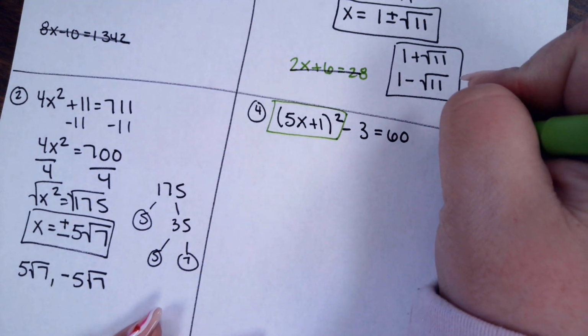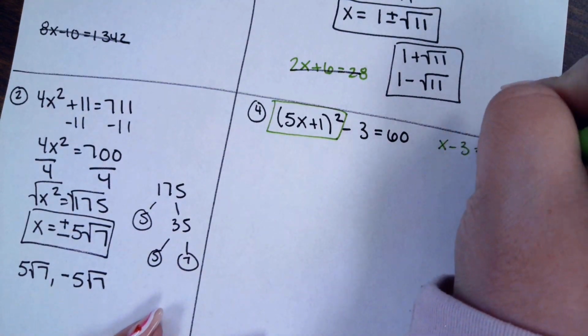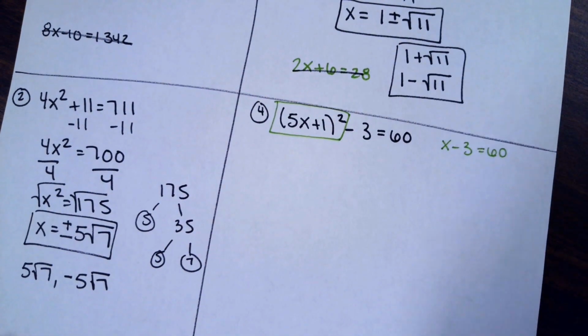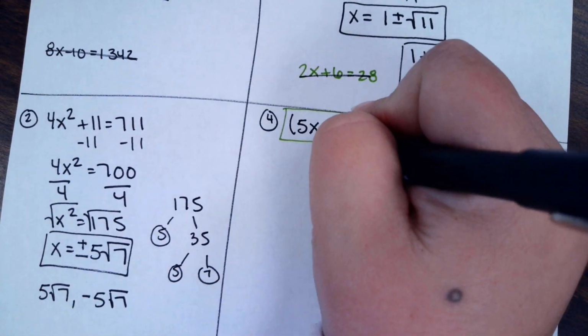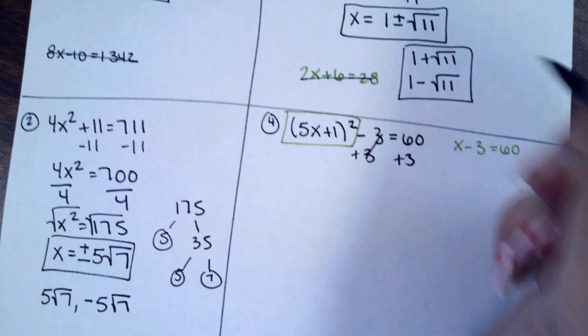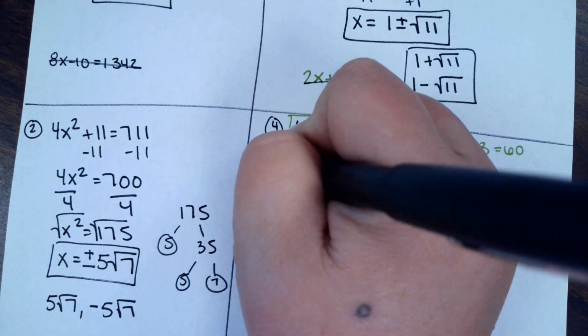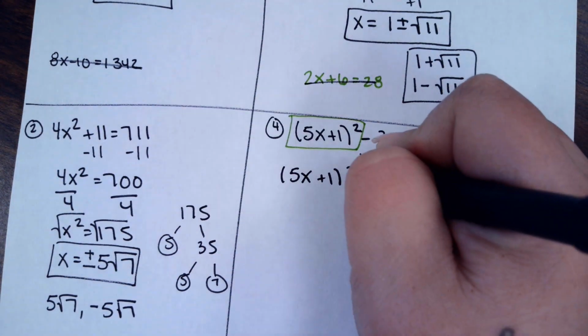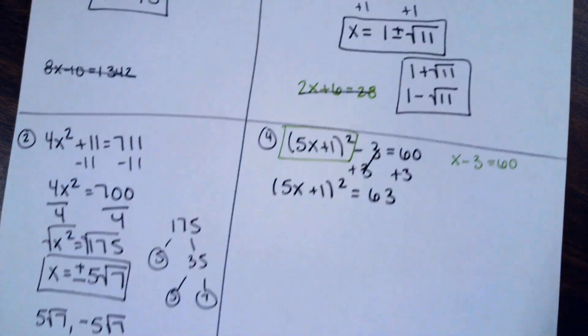So if you think about it, it's kind of like x minus 3 equals 60. What would you do to get x by itself here? You'd add 3 to both sides. That's what we're going to do here. Same thing. (5x plus 1) squared equals 60 plus 3 gives us 63.